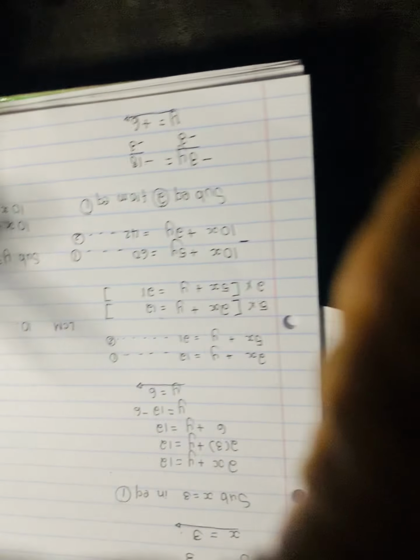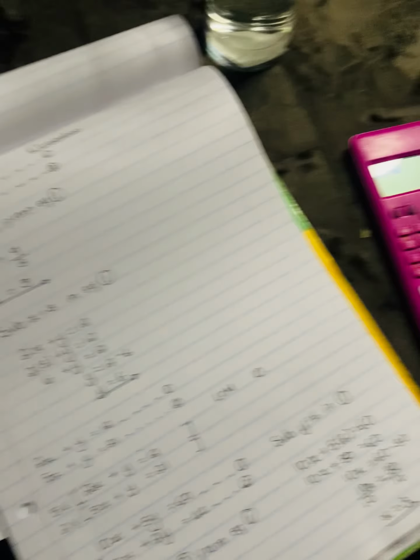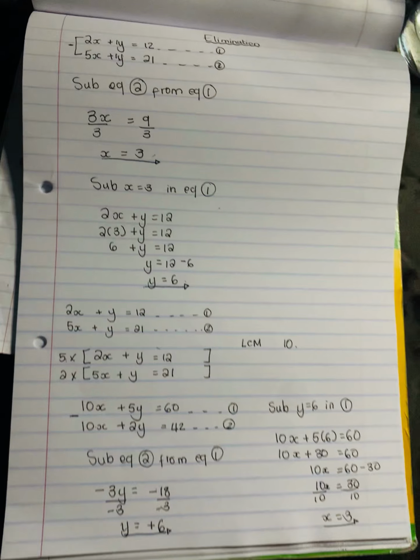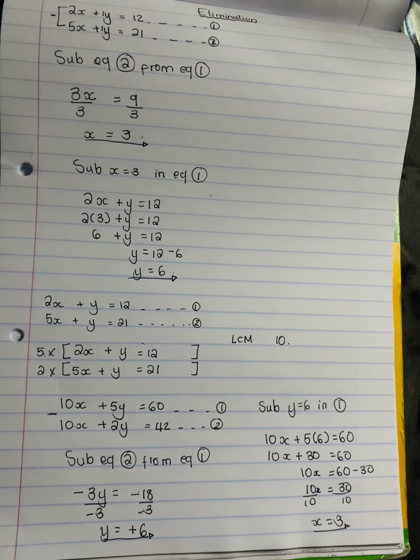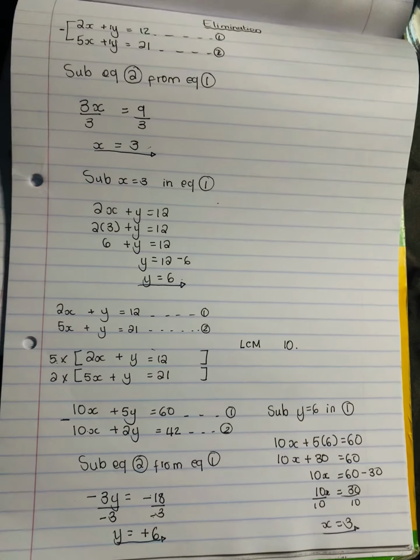So meaning whether you eliminate x or y, you still need to get the same answer. Do you guys understand?